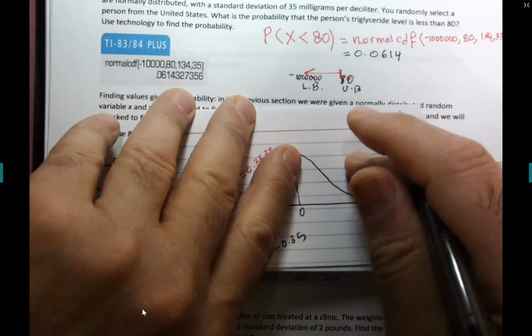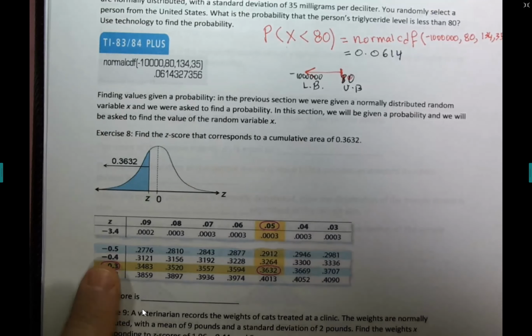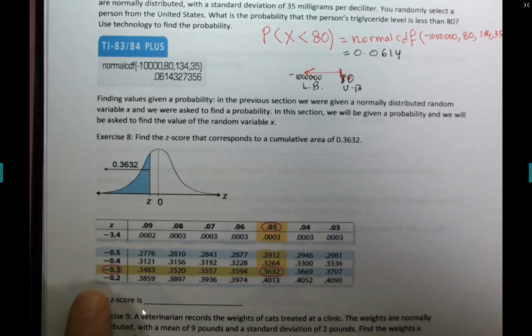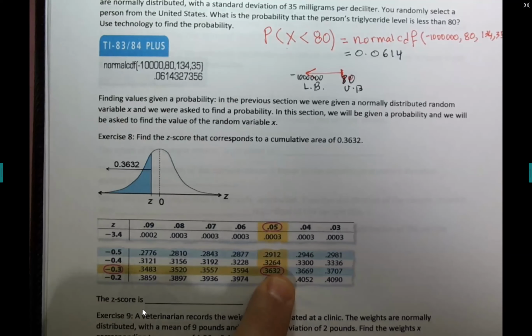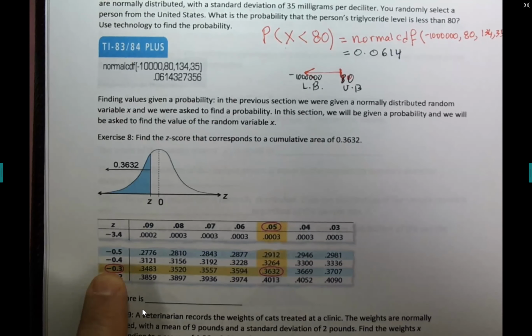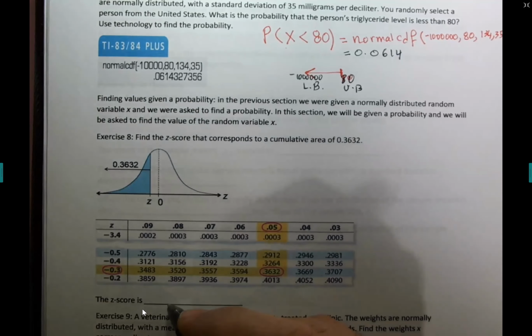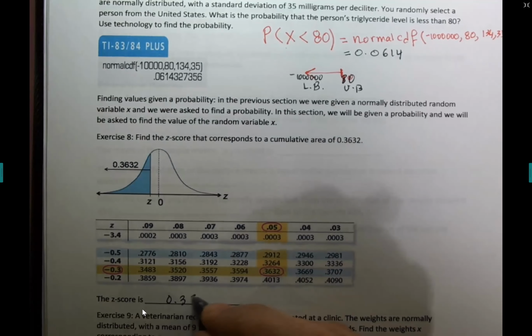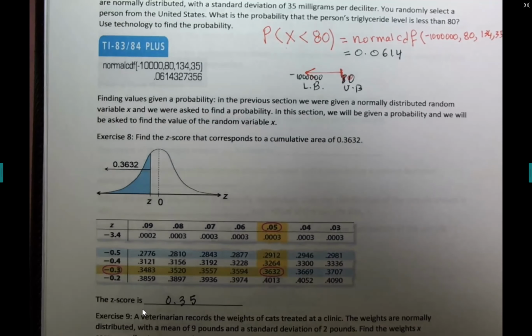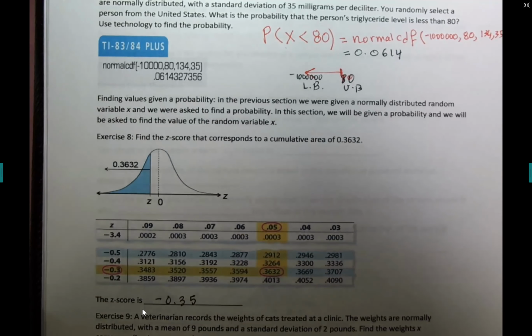And just to show you here, look, guys, we went inside the table, we looked up the first column, it's negative 0.3. Then we need one more digit next to 3. We looked it up in the first row, it's 5, and we put negative 0.35. Now I'm sure you guys would like to see how the calculator is used here.